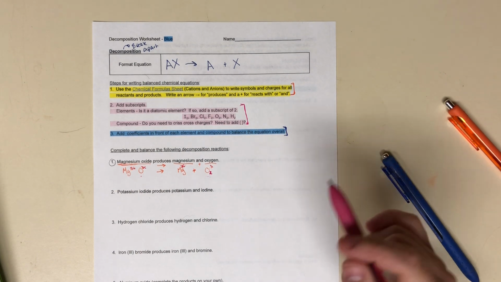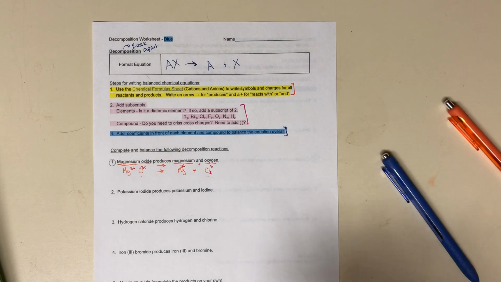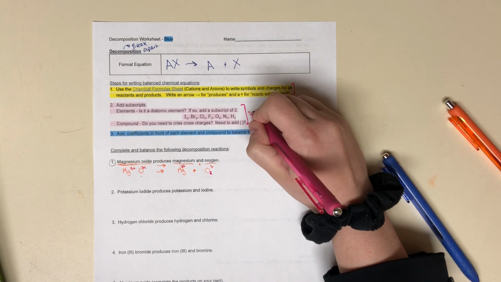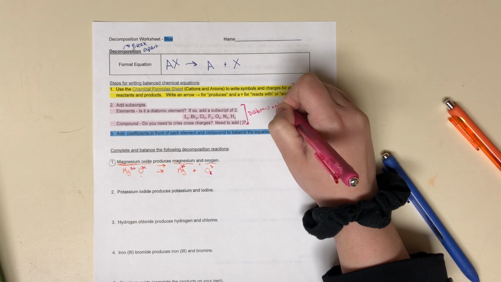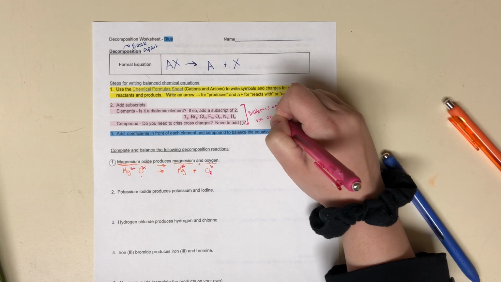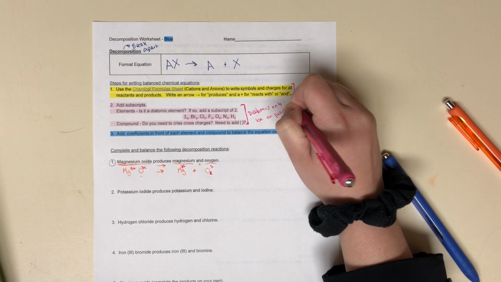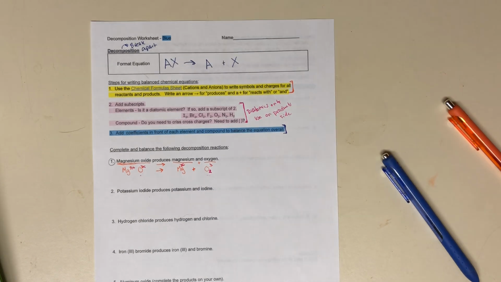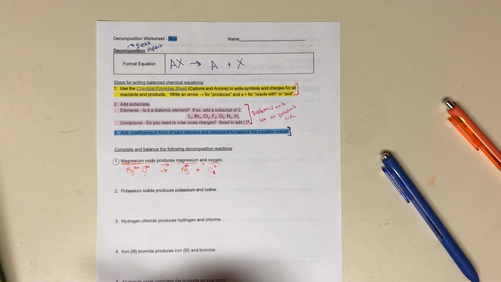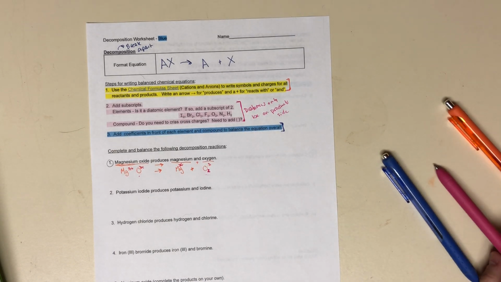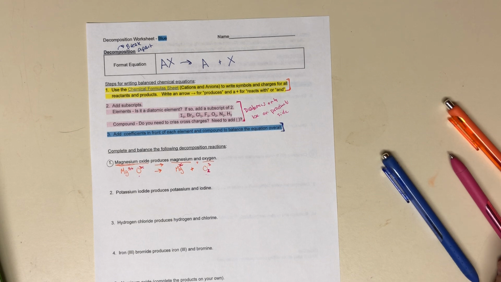So with decomposition reactions, since you will only be writing decomposition reactions, your diatomic should only be on your product side. This other O depends on the charge of the magnesium as to how many there needs to be in that compound. Okay, so we've got our subscripts in.